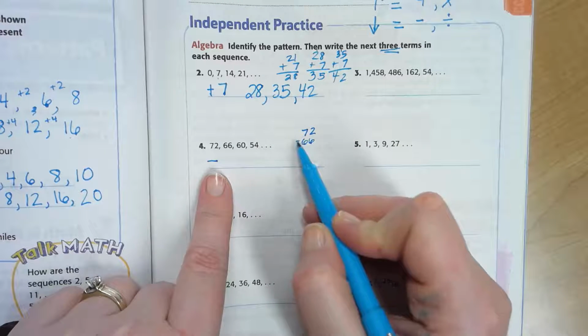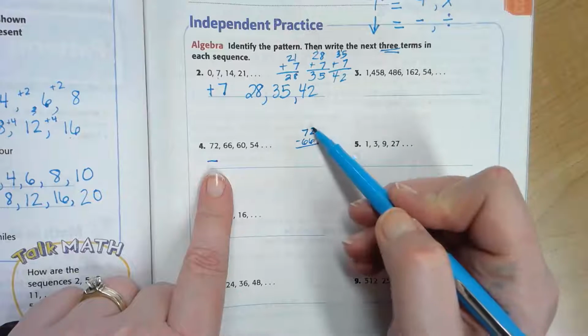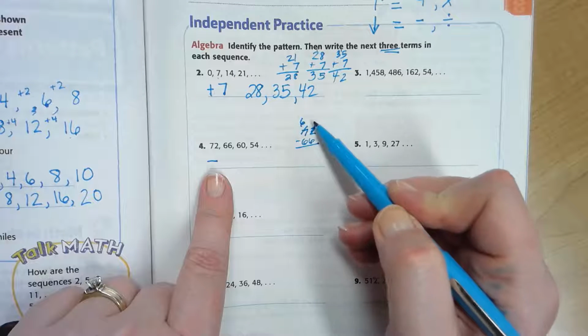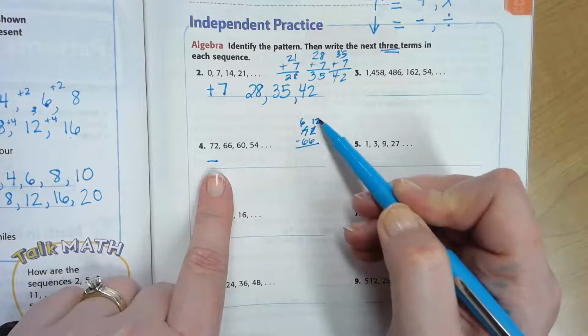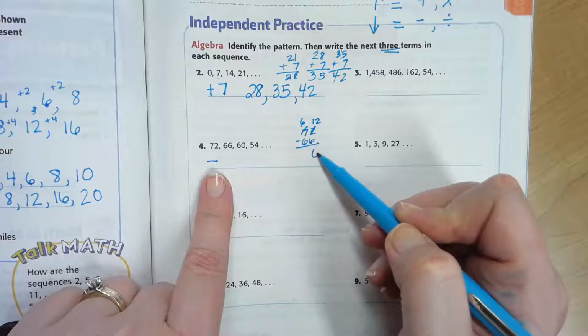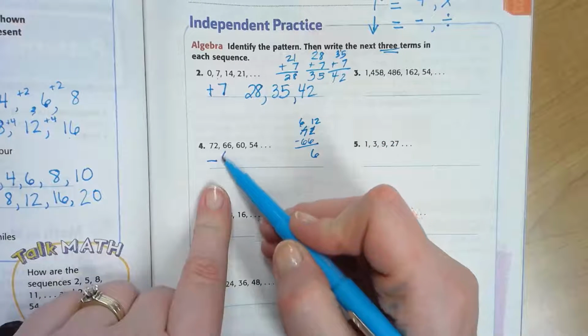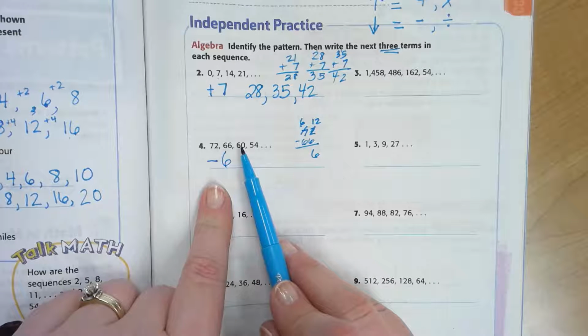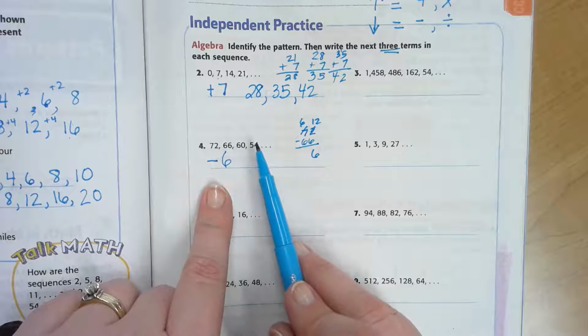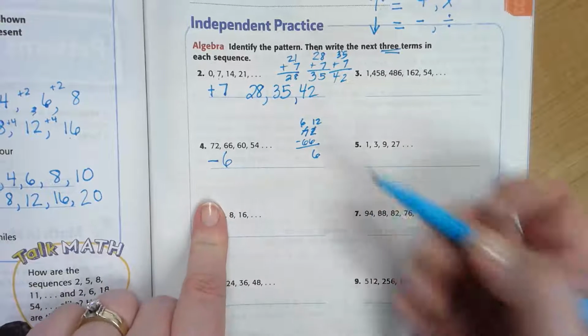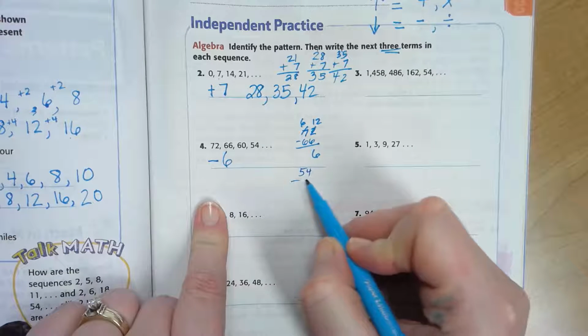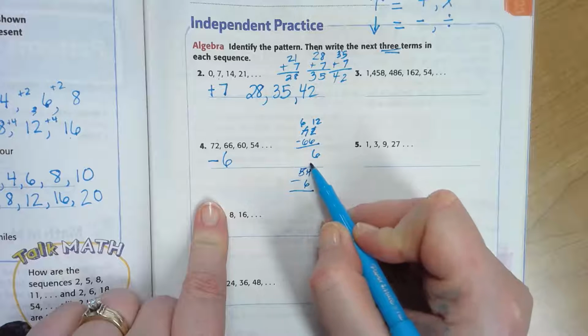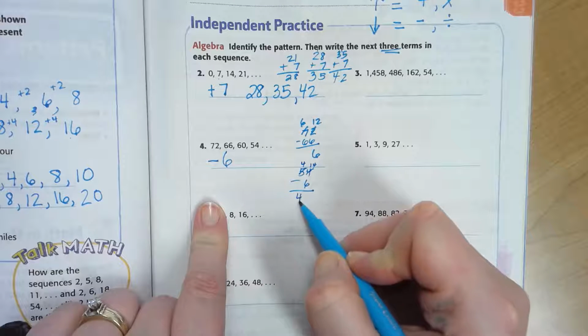What's 72 minus 66? For this, we need to regroup. Okay, I can't do 2 take away 6. So what's 12 take away 6? I have 6, right? So if it's a subtract 6 pattern, does that make sense? Is 66 minus 6 60? Yes, 60 minus 6 is 54. So what's 54 minus 6? Regroup again, and I get 48.